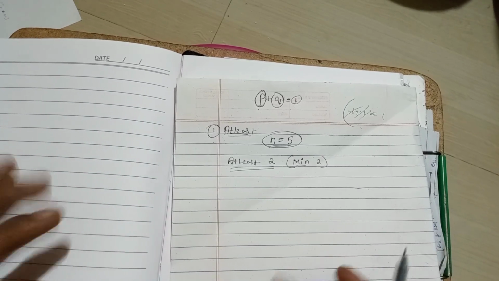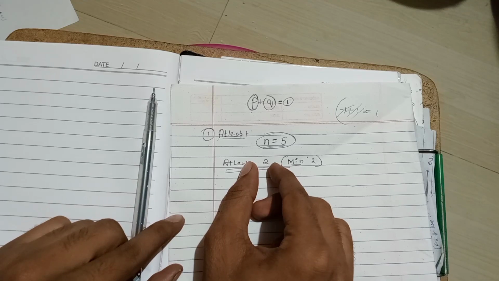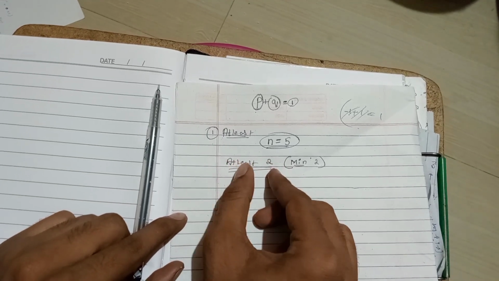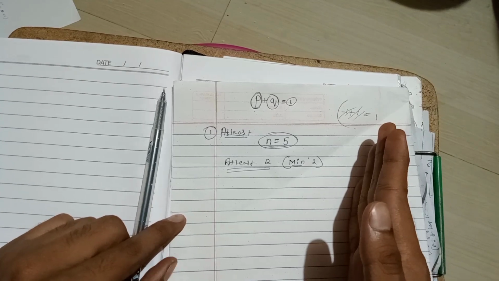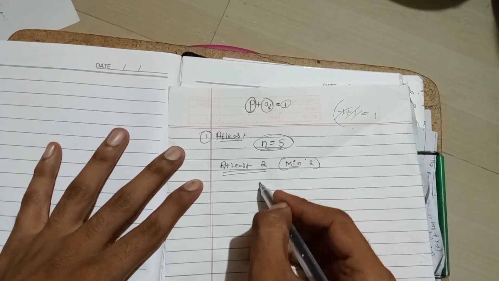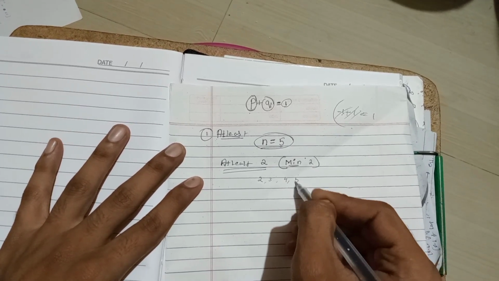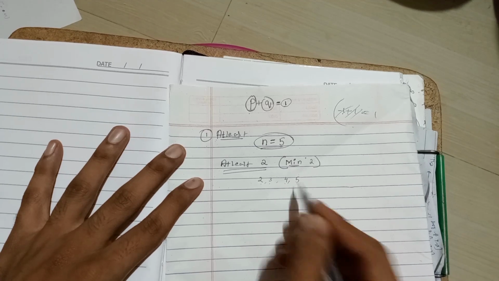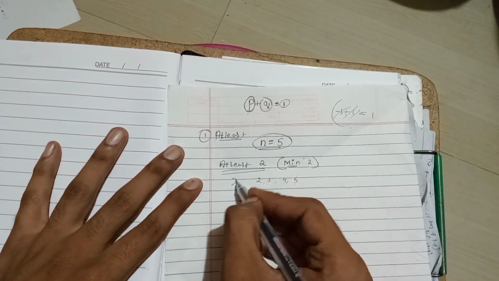In short, if they have given an at least value, then from that value till your n value. For example, 2, 3, 4 and 5 will be your possible x values.